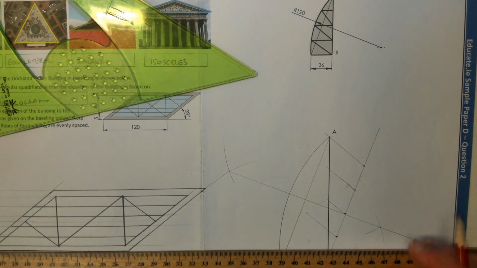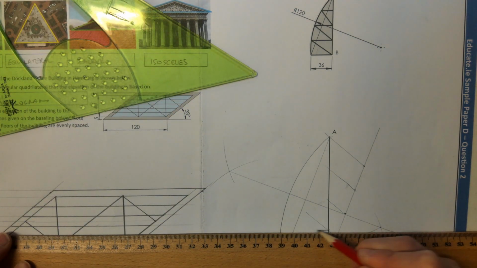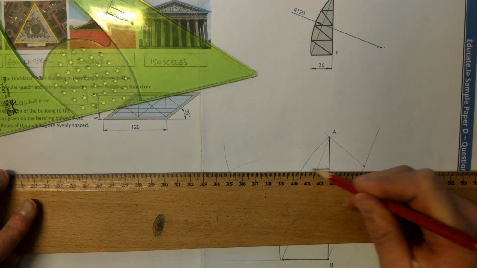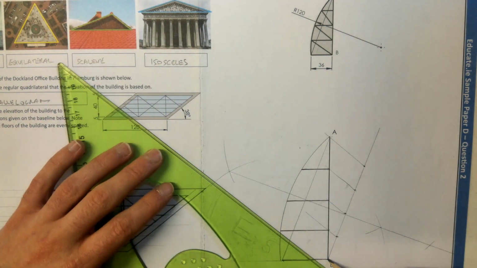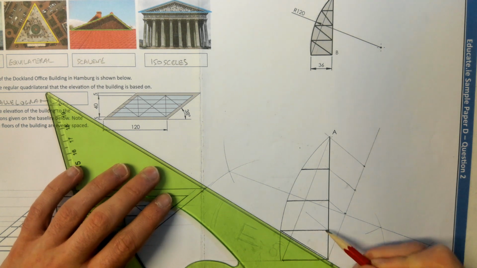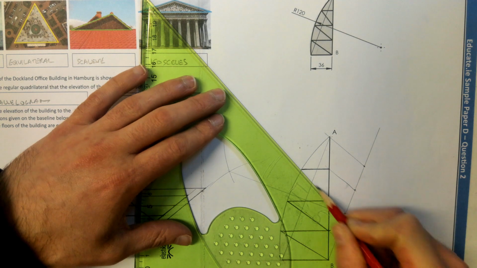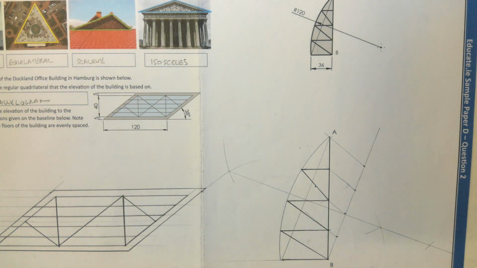And that's now divided that into 4 equal parts. And that completes question 2 there.